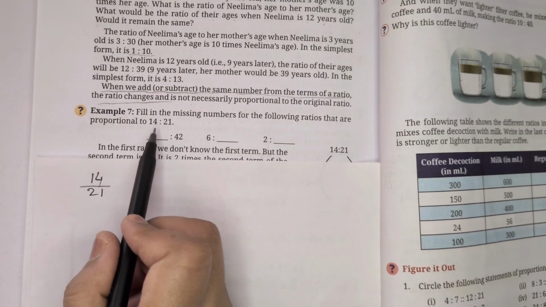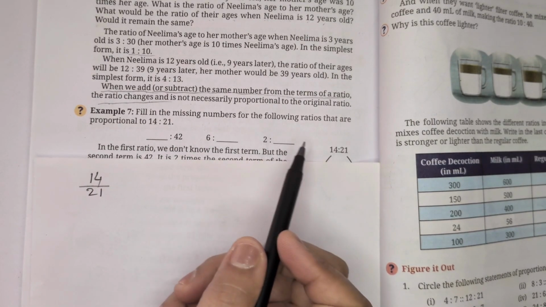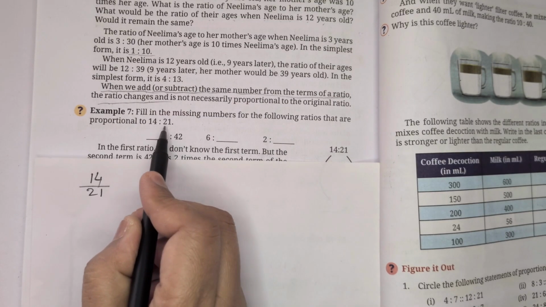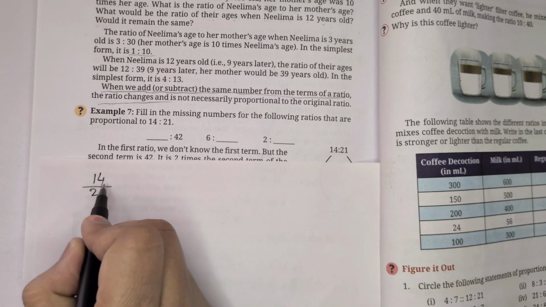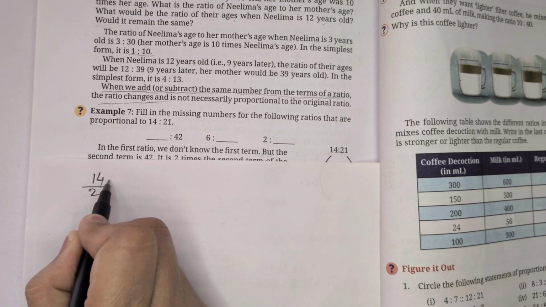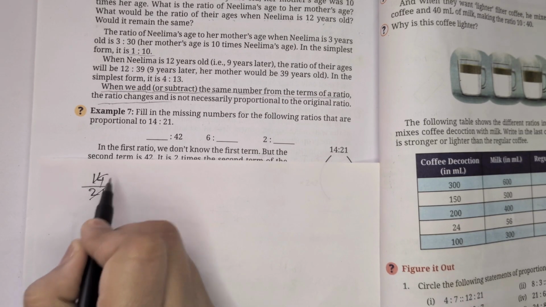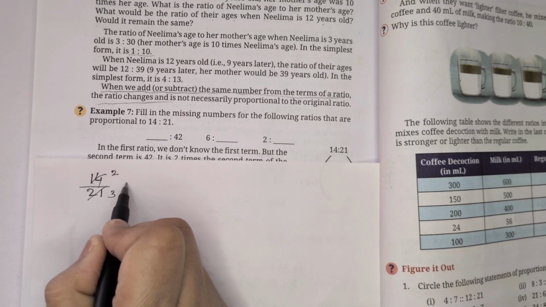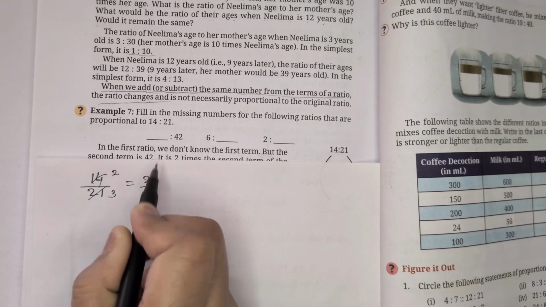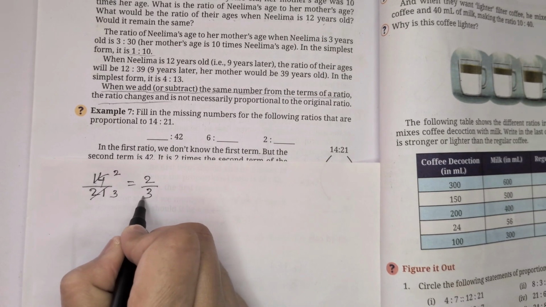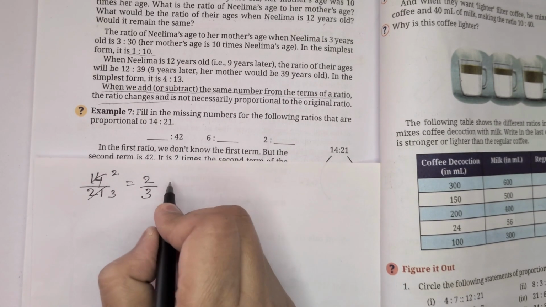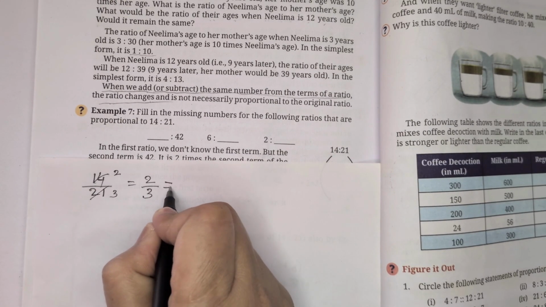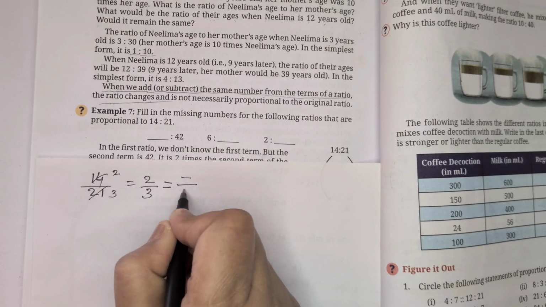Here in example 7, fill in the missing numbers for the following ratios that are proportional to 14:21. 14:21 we can write in fraction form, and simplified form means divide numerator and denominator by 7. Here 2 times 7 is 14 and 3 times 7 is 21. So we can write the simplified form of the given ratio, that is 2:3. Now here we have to find the numerator. They are proportional, so we can put an equal sign. Dash divided by 42.